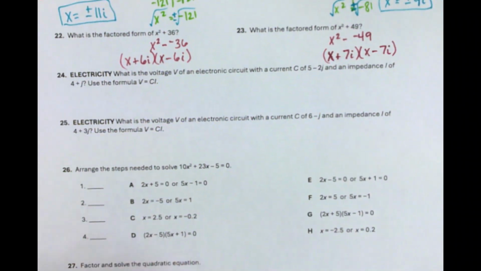Number 24, electricity. What is the voltage V of an electronic circuit with a current C of 5 minus 2j and an impedance I of 4 plus j? Use the formula V equals C times I. C times I means we will be multiplying.